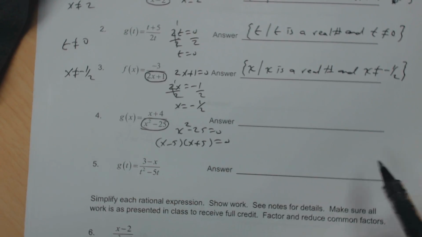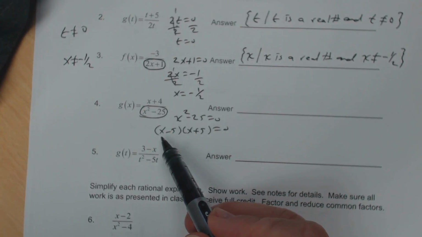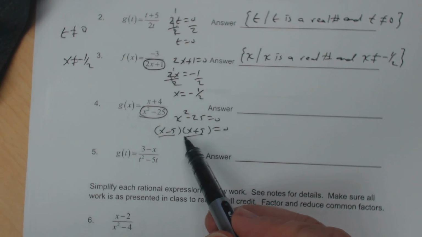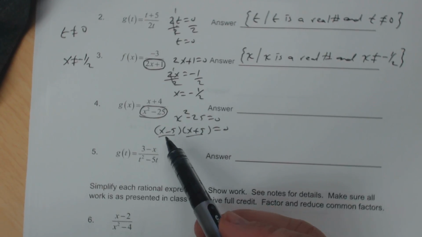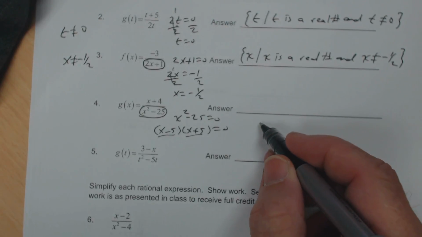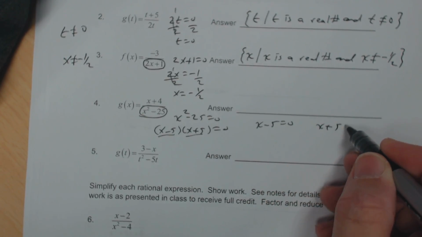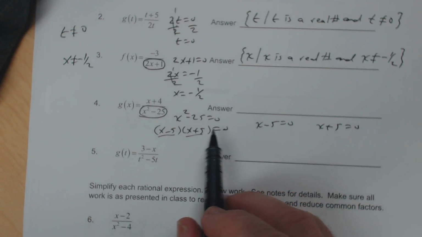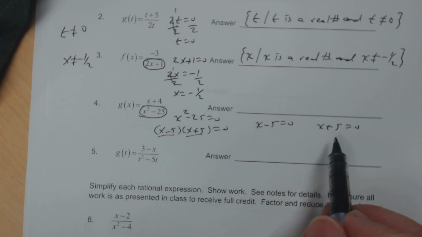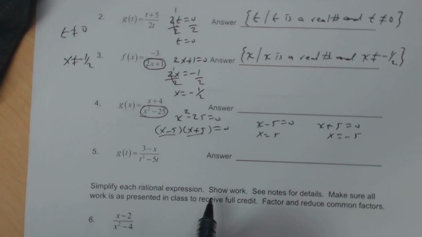is equal to 0. And remember, the zero factor property says that if you have two or more factors whose product is 0, then that means that definitely one of them has to be 0. So either x minus 5 is equal to 0, or x plus 5 is equal to 0. And notice I went from a quadratic equation to two linear. And so here x equals 5, x equals negative 5.